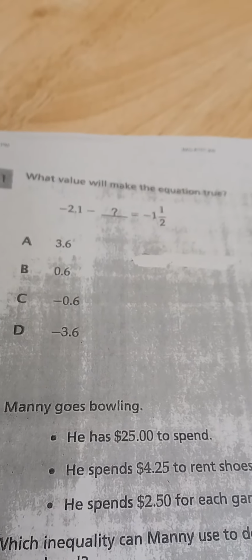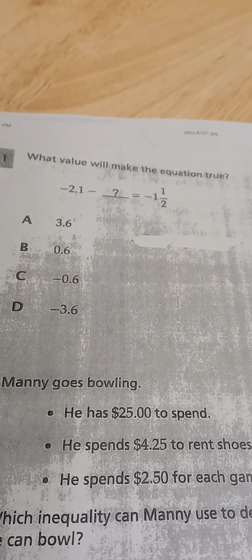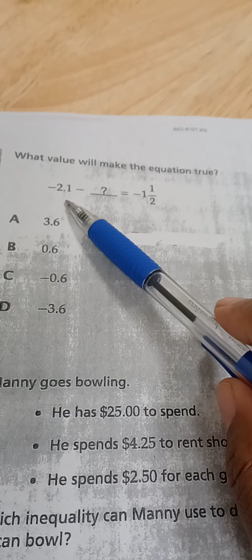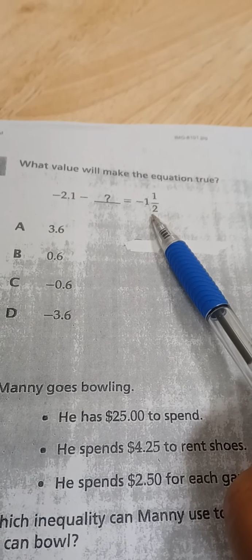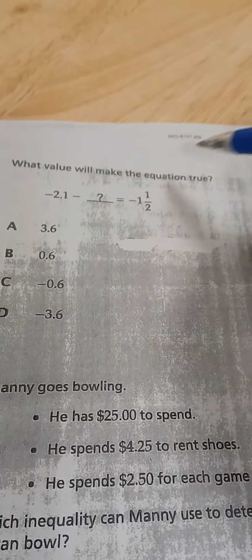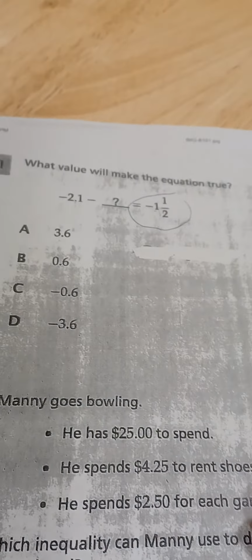The first thing to do when you're doing these problems, when it is multiple choice, is look at your answer choices. All your answer choices are in decimal. But in the equation, you have a decimal, plus you have a fraction. What you can do is change this fraction into a decimal.